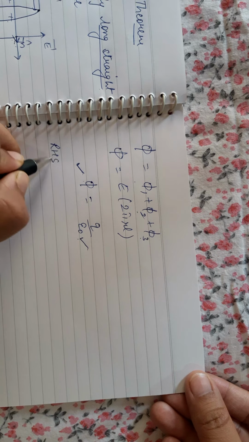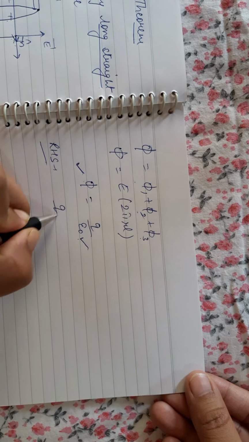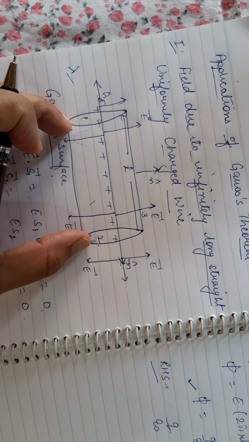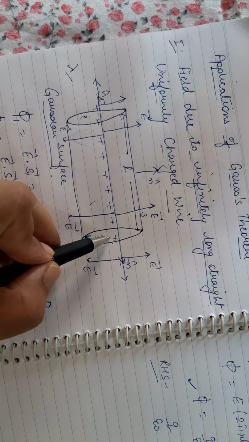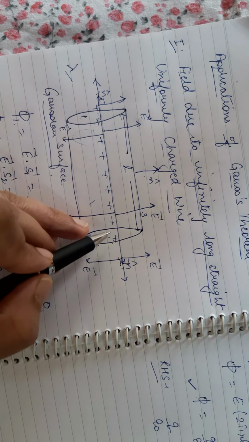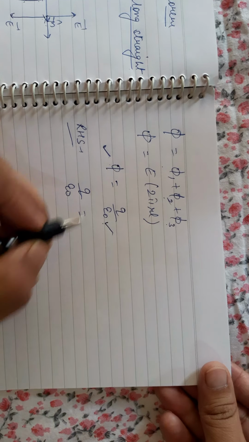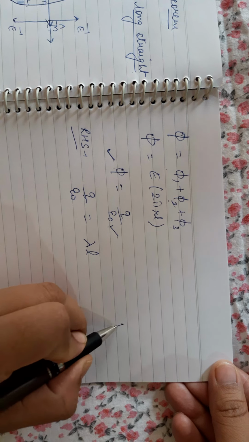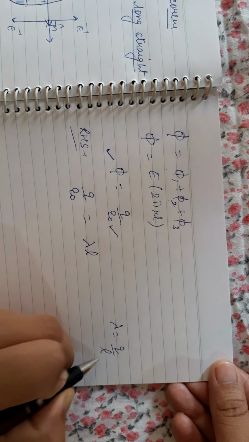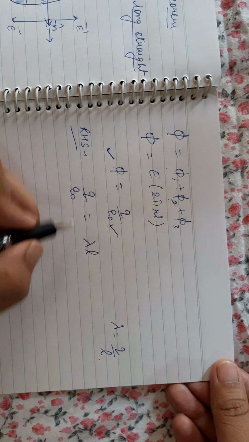Right hand side says Q upon epsilon naught. Now Q is the charge in this area. Now there is a linear charge distribution, which means Q can be expressed as lambda into L, because lambda is Q upon L. So Q can be written as lambda into L.